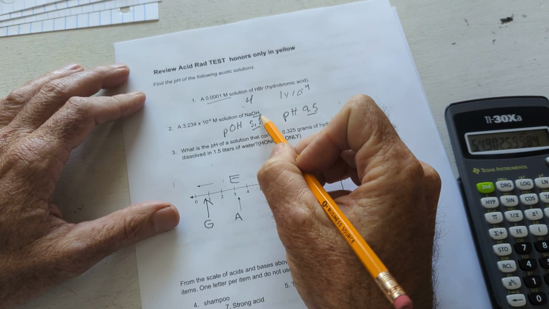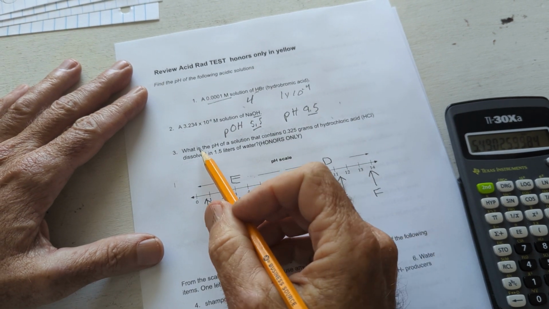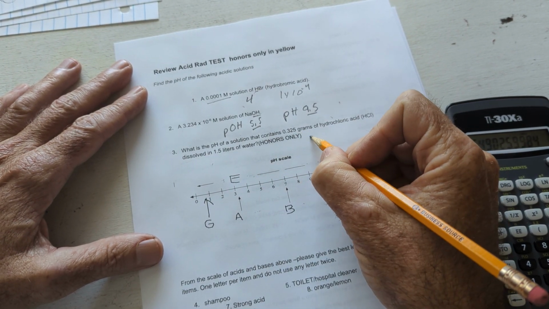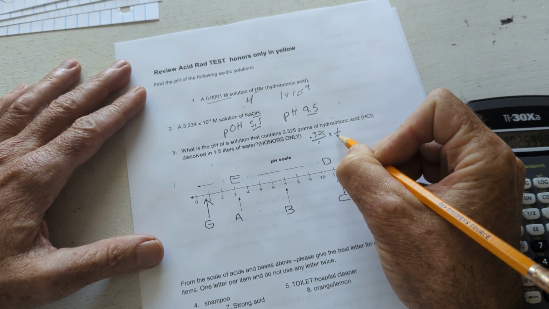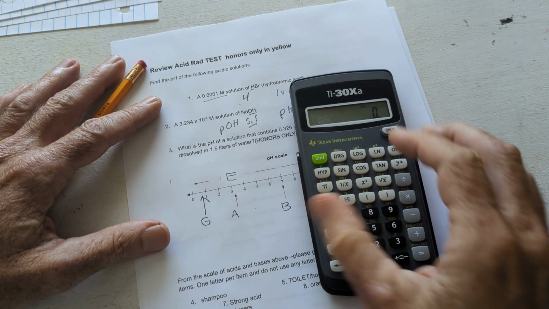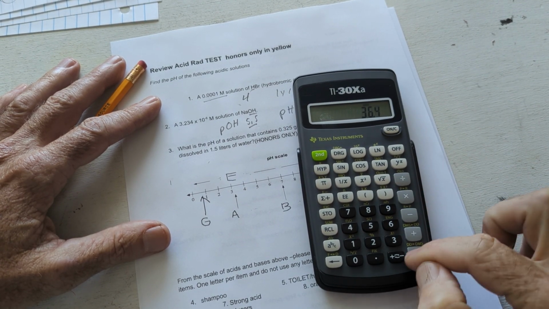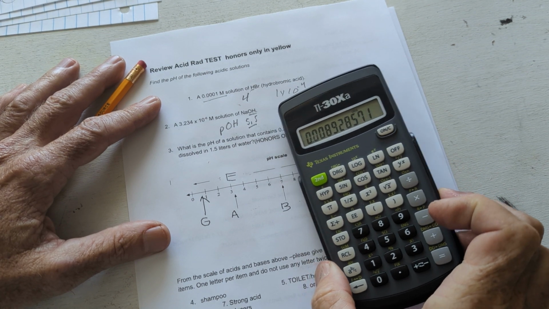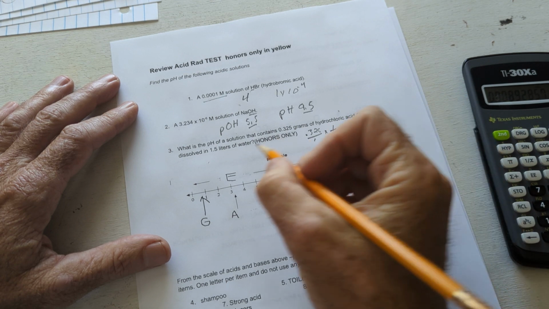See, this was giving you the OH. This one gave you the H. What is the pH? This is for honors. 0.325 grams, times 1 over 36.4. Honors people, you know what I'm doing. 0.325 divided by 36.4 equals 0.0089 moles.